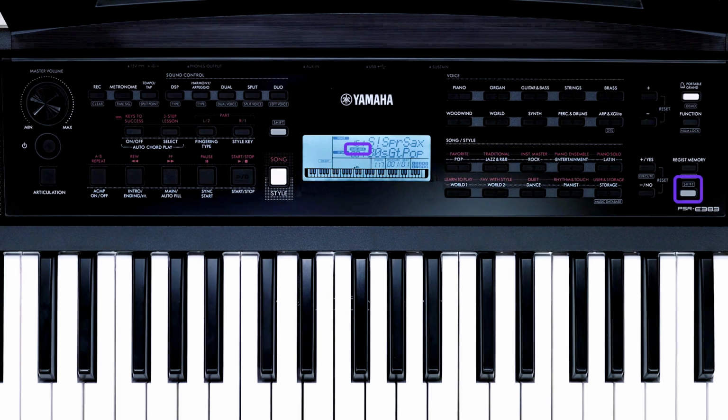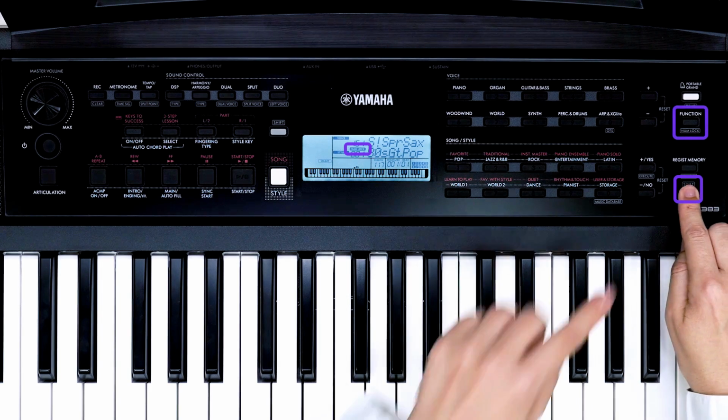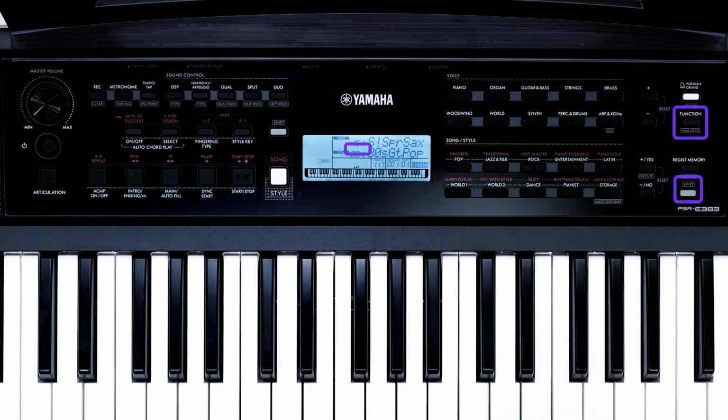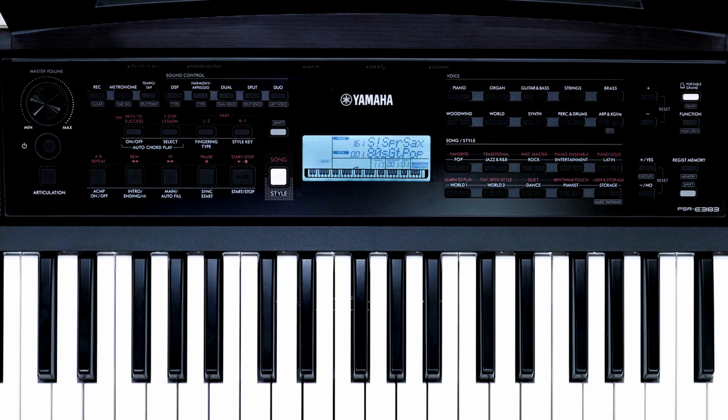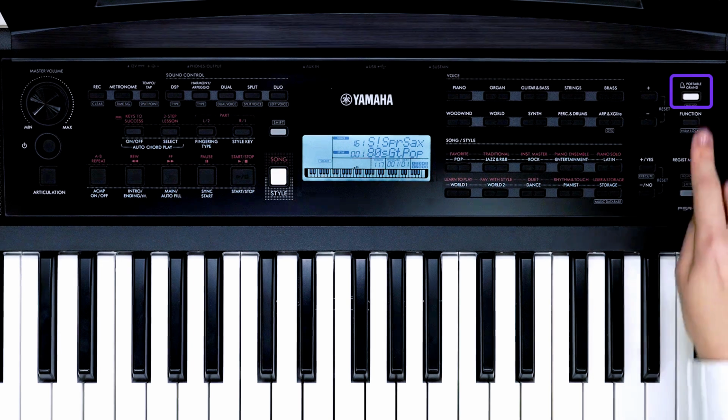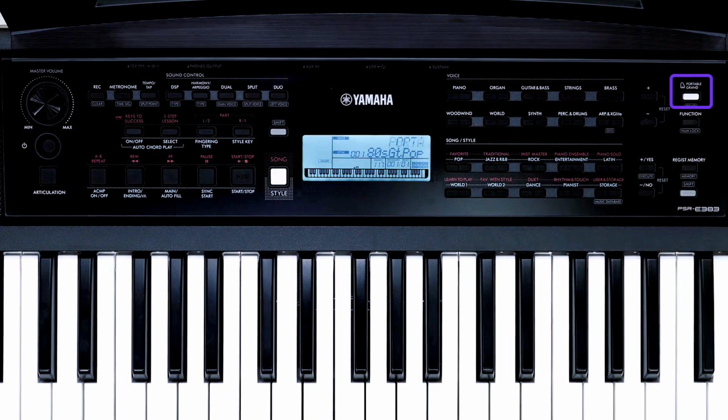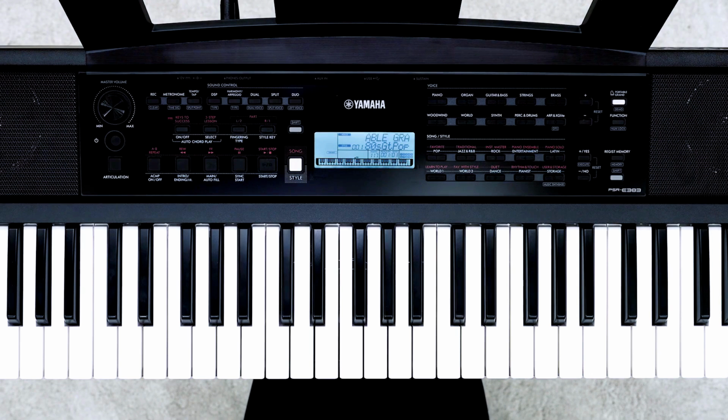Hold down the shift button and press the function button again to disable numerical input. Finally, press the portable grand button. No matter which voice was selected, the grand piano voice is selected with this operation.